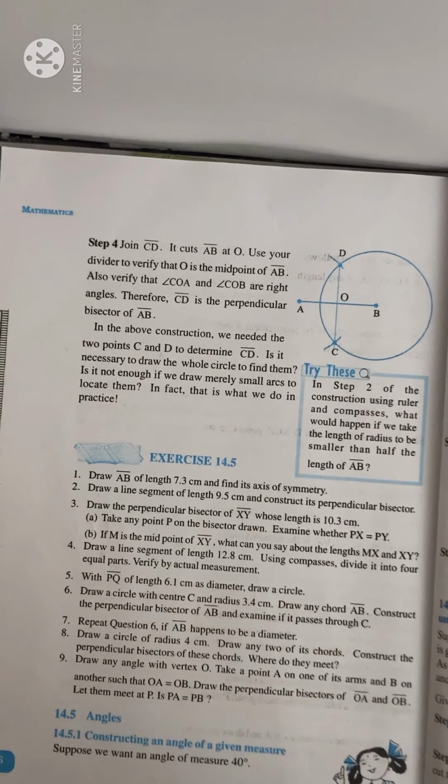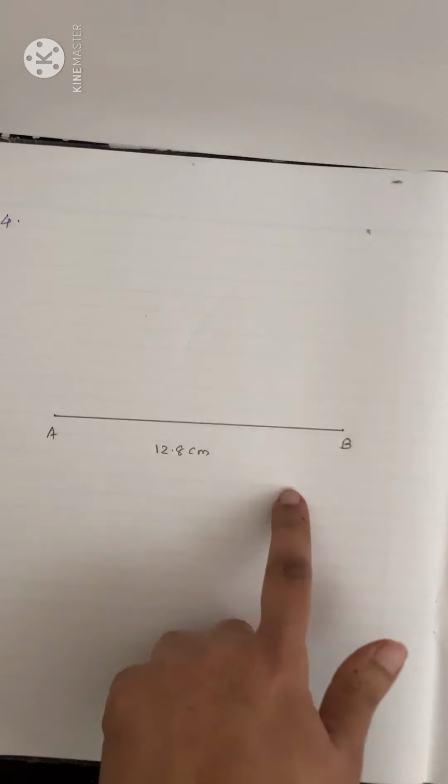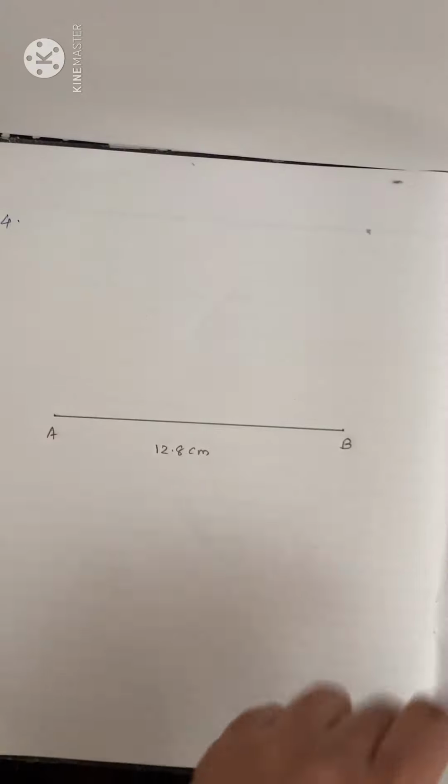Now question number 4. Draw a line segment of length 12.8 centimeter. Using compasses, divide it into 4 equal parts. Verify by actual measurement. First, draw a line segment 12.8 centimeter. I name it as A and B.